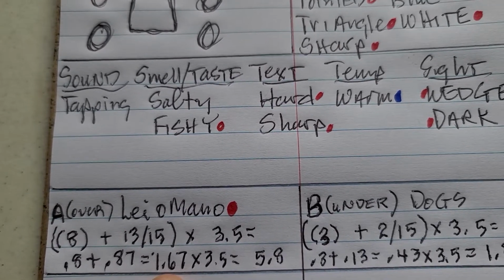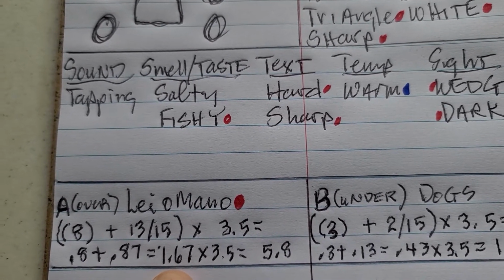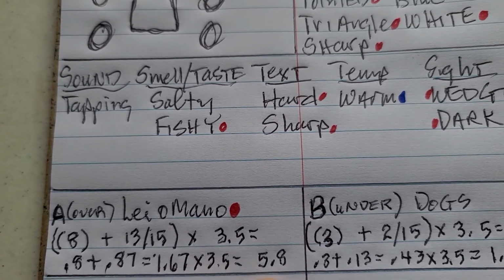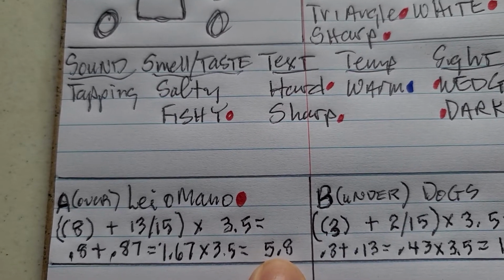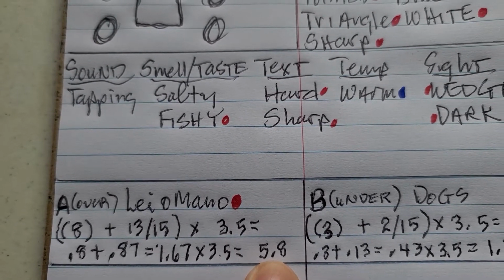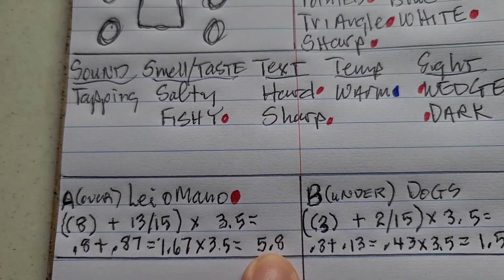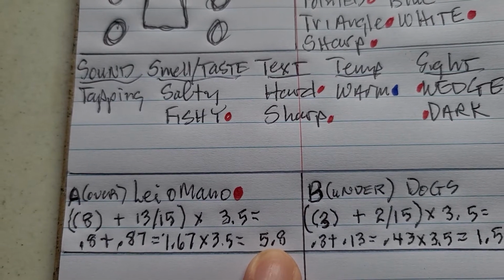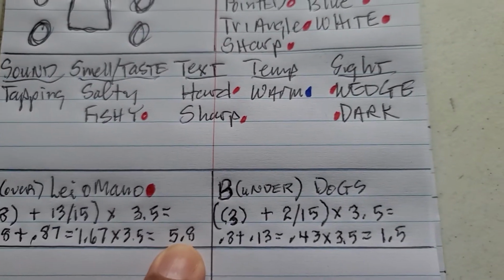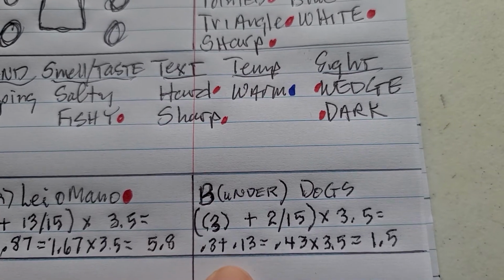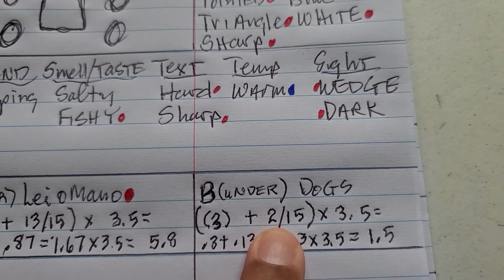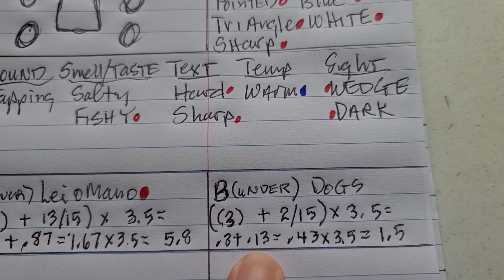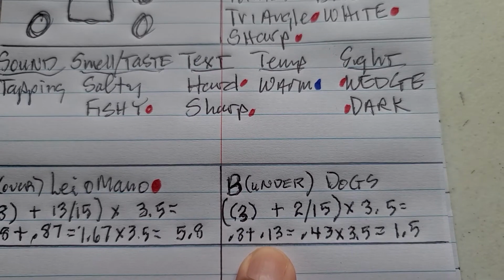After we multiply 1.67 by 3.5, we have a final ranking of 5.8. This is only 1.2 points away from a perfect match, so this is really high, very good. For the dogs, converting 2/15 into a decimal, we have 0.13.